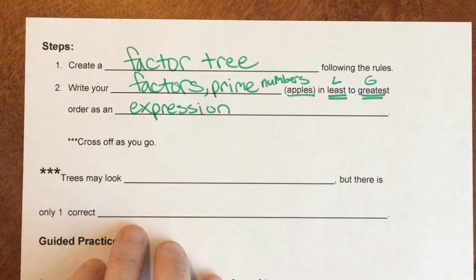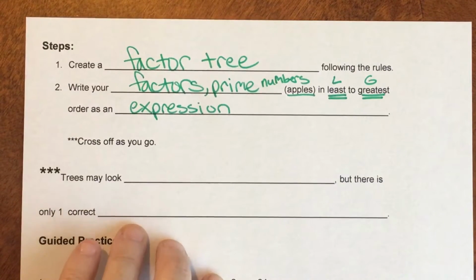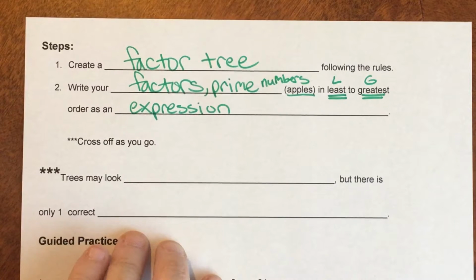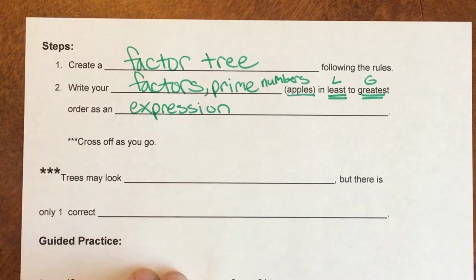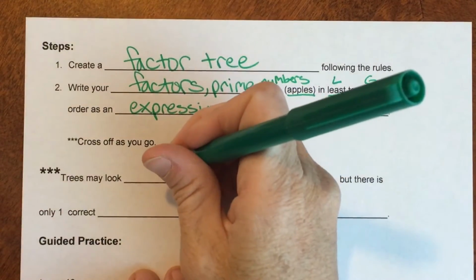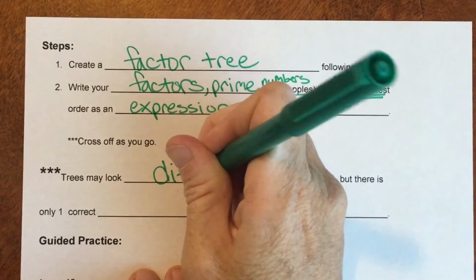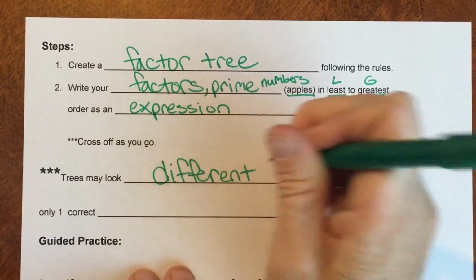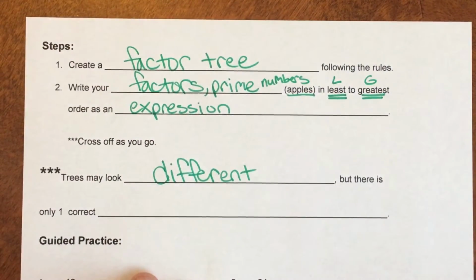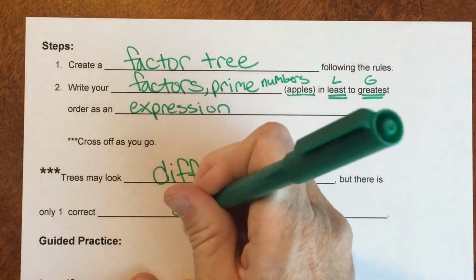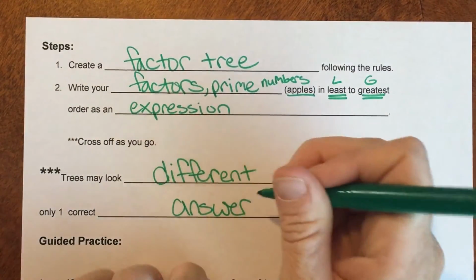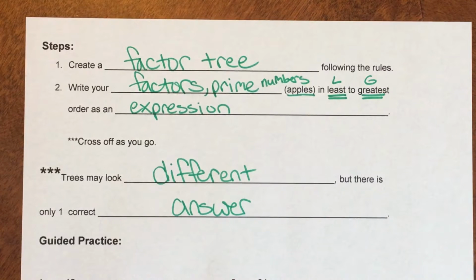And then I put some hints here. One, you're going to want to cross off as you go. You might end up with a lot of factors, and you might lose count if you're not crossing them off. Another hint is trees may look different, but there's only one correct answer. And I'll show you what this looks like, because we can attack the trees differently, but we always should end up with the same answer.